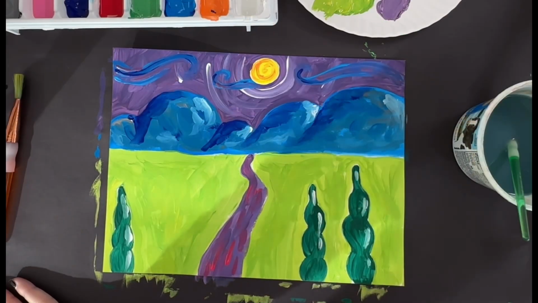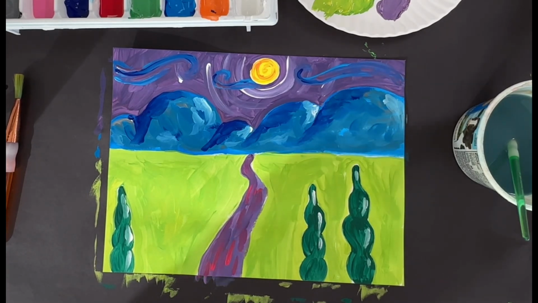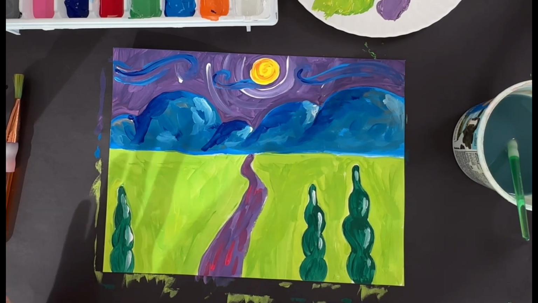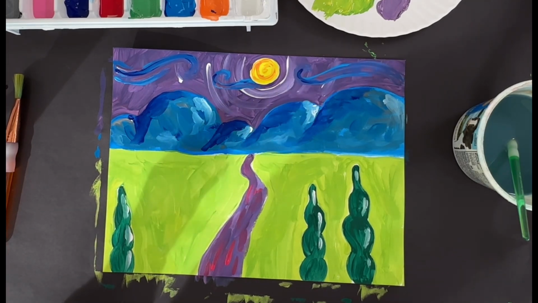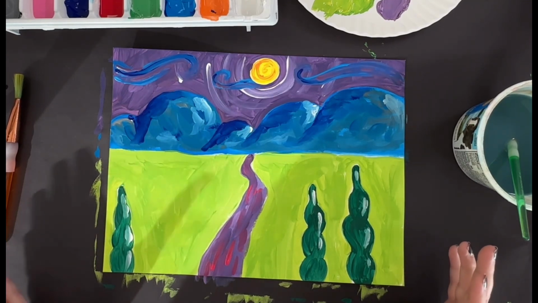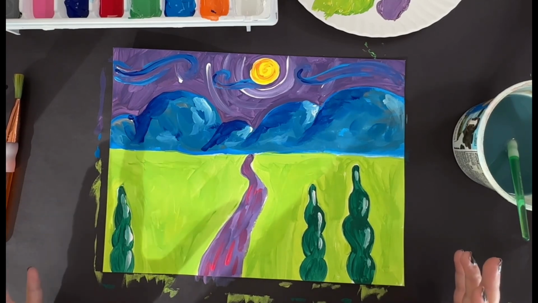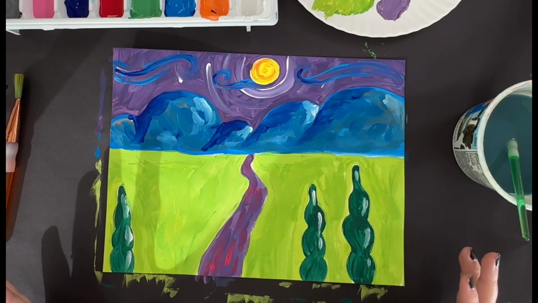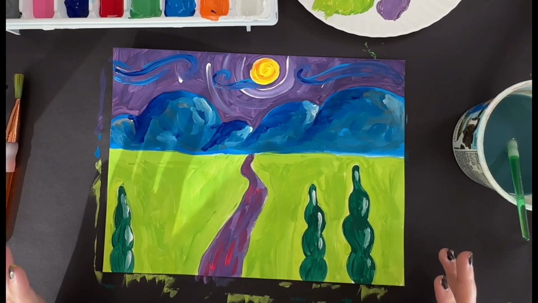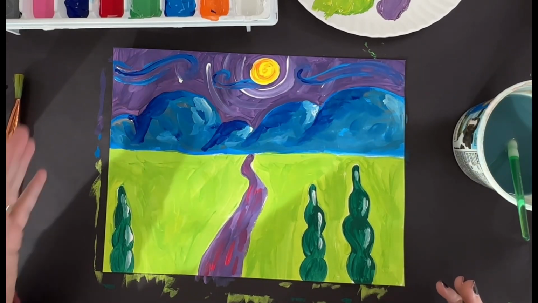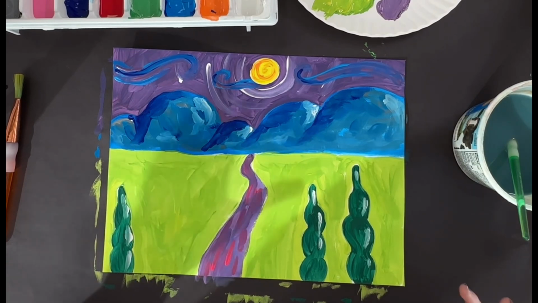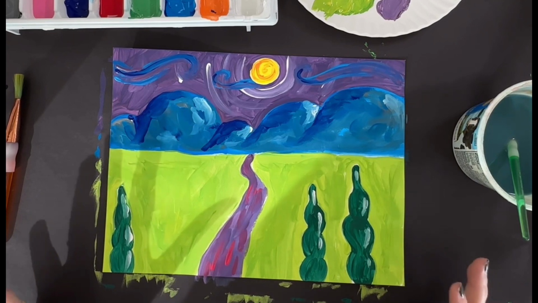Before we move on to next steps, I just want to point out a couple things about the painting. First of all, when we look at Van Gogh's paintings, he may create landscapes and portraits and still lifes that are of real places and real people and real things, but the way that he painted them wasn't always realistic. A lot of times he used really bright colors or maybe colors that weren't really found in nature. Like for example, you could have a purple sky or a red sky. You could have orange grass. The colors in Van Gogh's paintings don't have to be realistic.